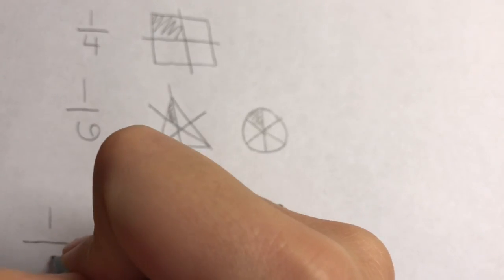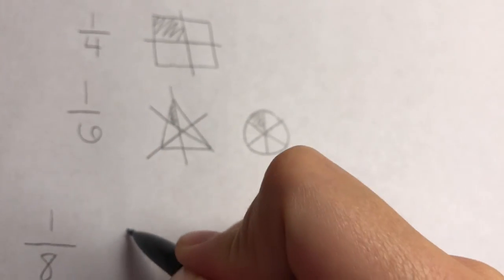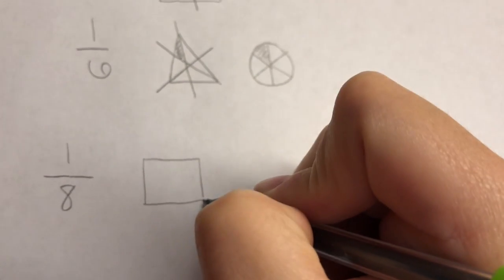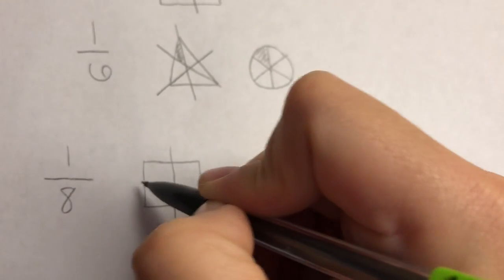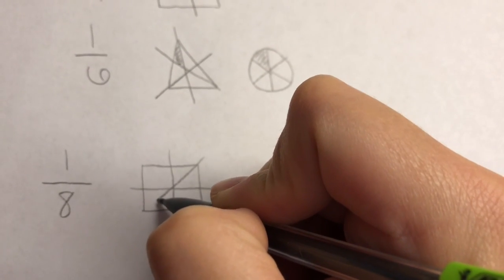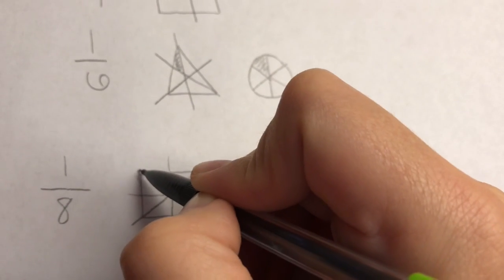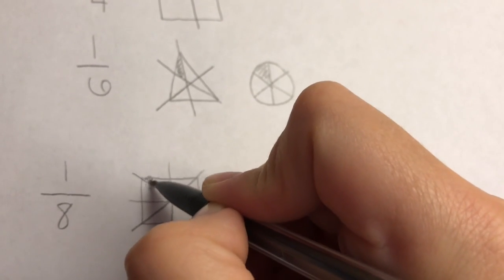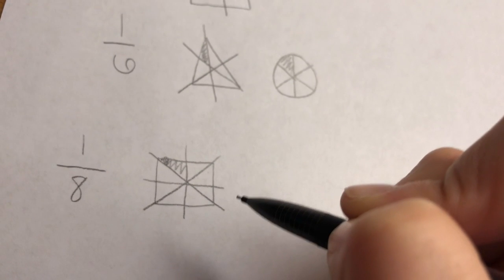And finally, we have 1/8. So if I use a square, we would split it vertically, diagonally, horizontally, diagonally again, and diagonally. Then we would shade this portion right here, and that would be 1/8.